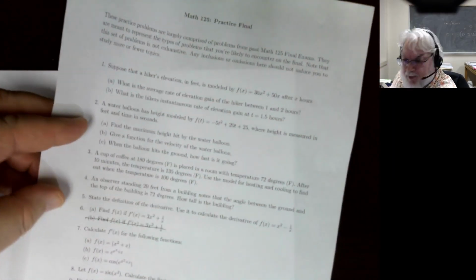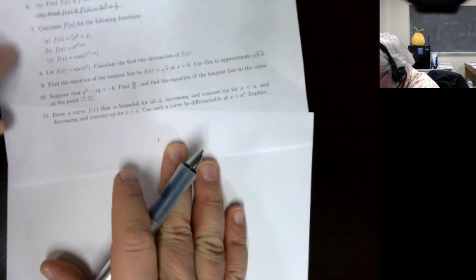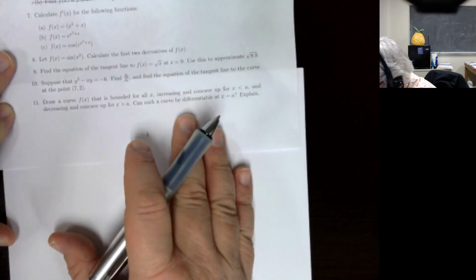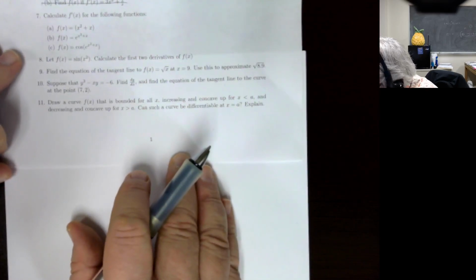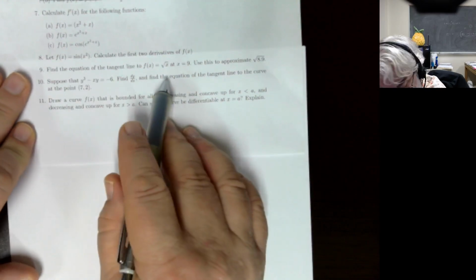How are we doing on time? Oh gosh, we're at 20 minutes already. Let's see if we can finish this up pretty soon. Find the equation of the tangent line. Oh, that's pretty straightforward.